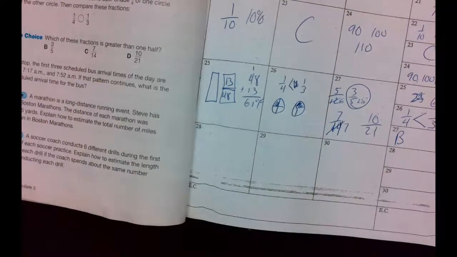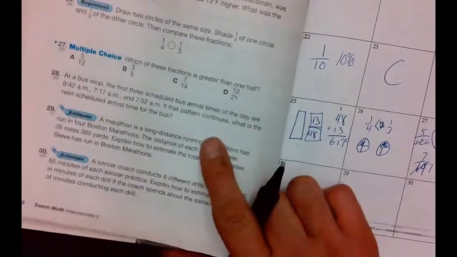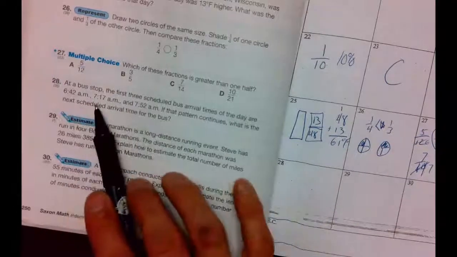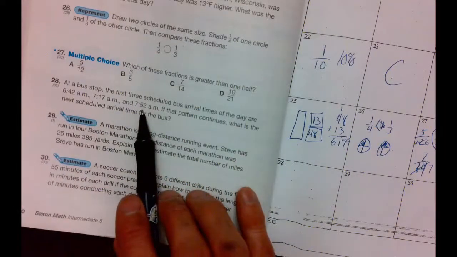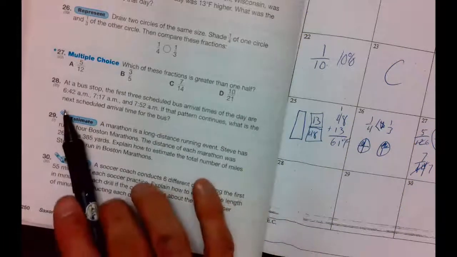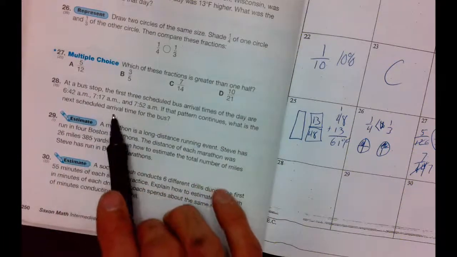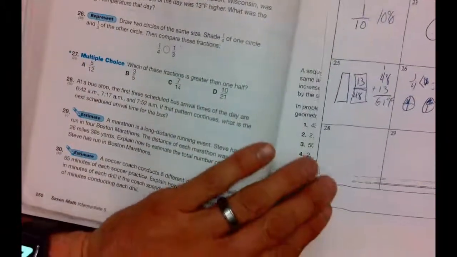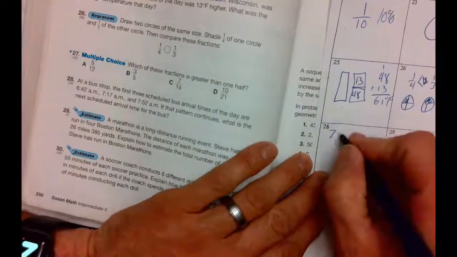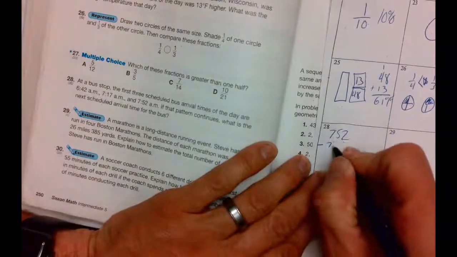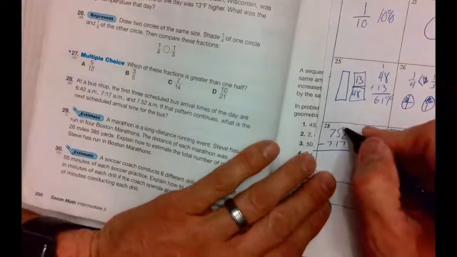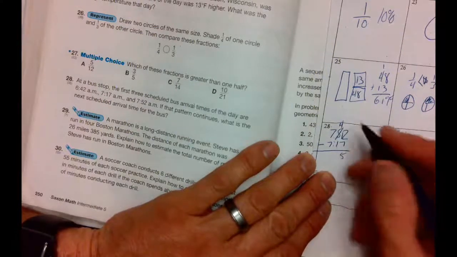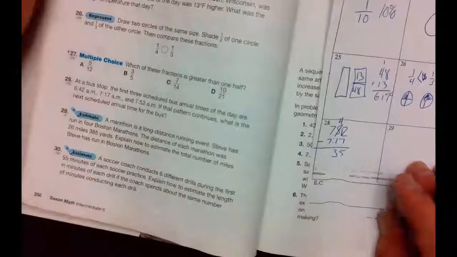28. At a bus stop, the first 3 scheduled bus arrival times for the day are 6:42, 7:17, and 7:52. If the pattern continues, what is the next scheduled arrival time for the bus? Alright, so we've got to figure out the difference in those times. So let's take 7:52 and subtract 7:17. Cross out the 5, make it a 4. 12 minus 7 is 5. 4 minus 1 is 3. So they come every 35 minutes.